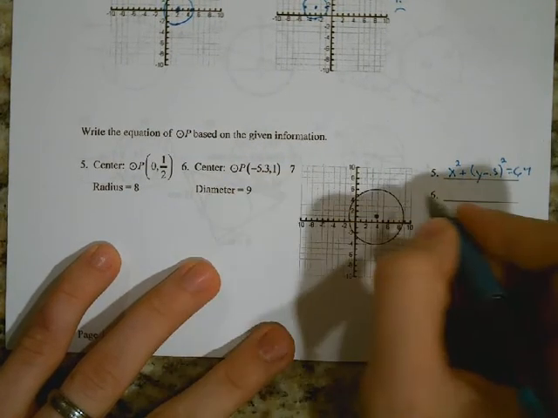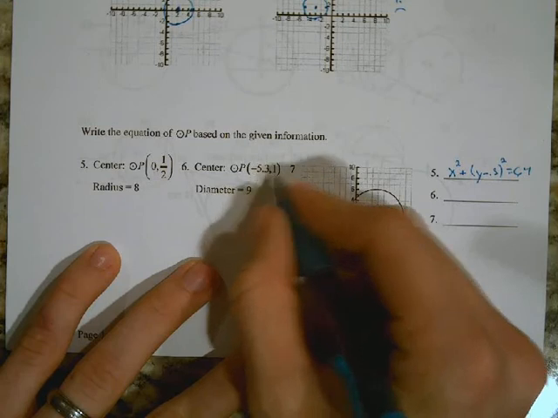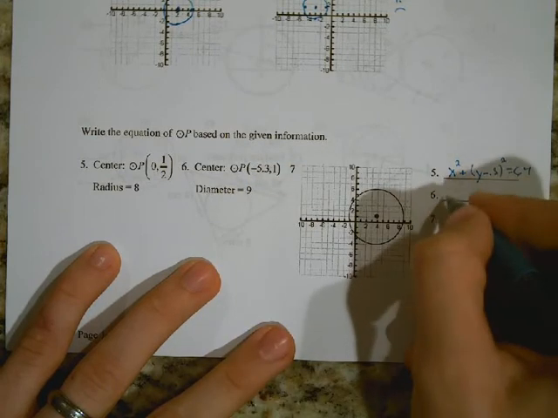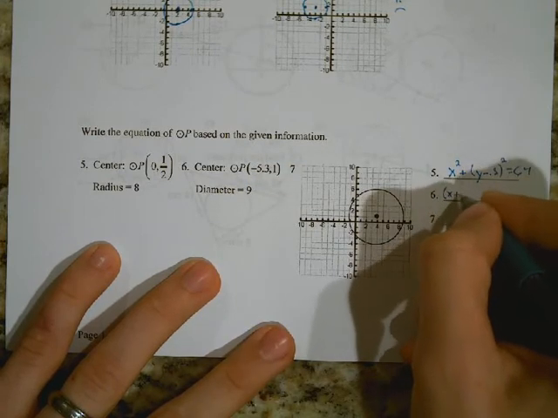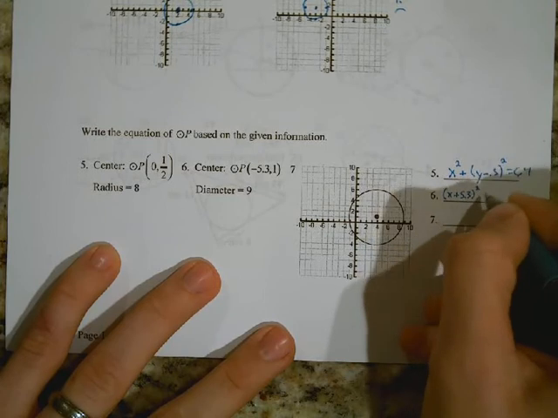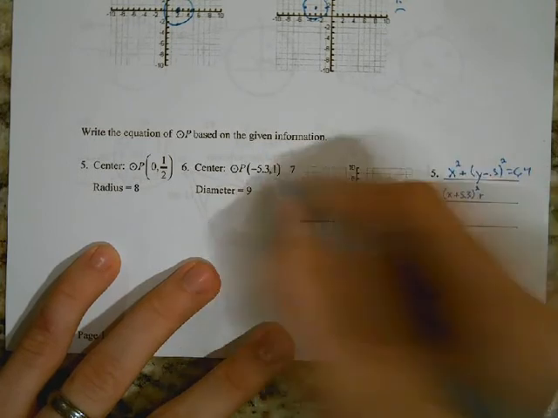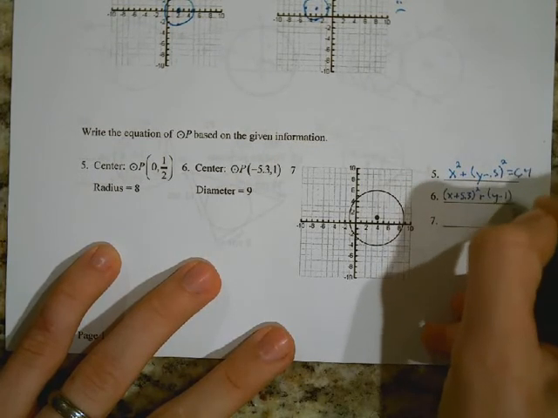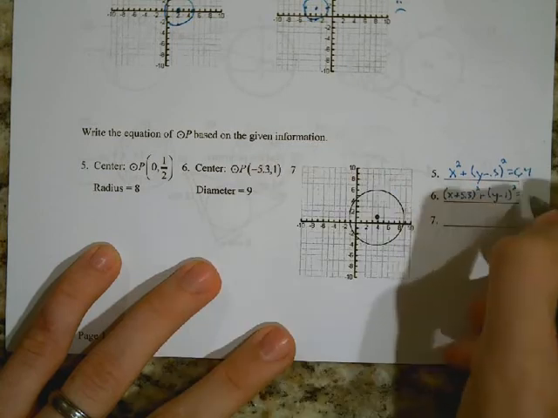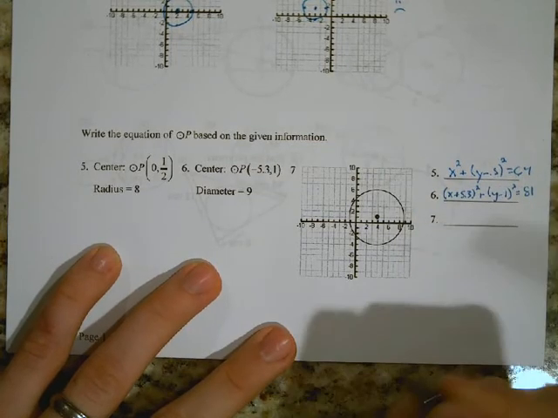Over here, I've got a center 5.3, 1, diameter 9, so I've got x plus 5.3, that'll be squared. I've got y minus 1, that'll be squared, and then I've got the diameter is 9, so r squared would be 81.